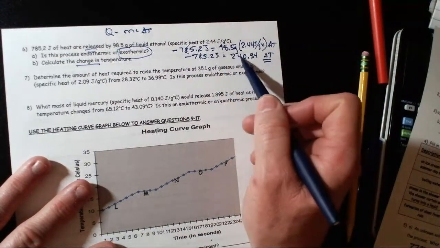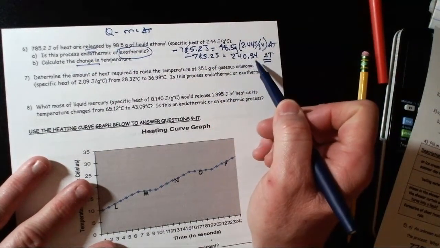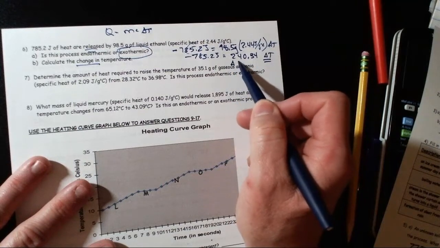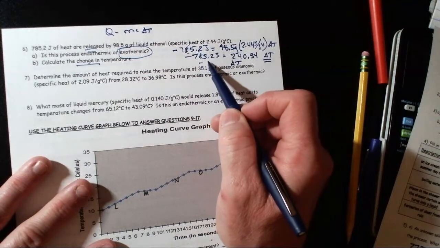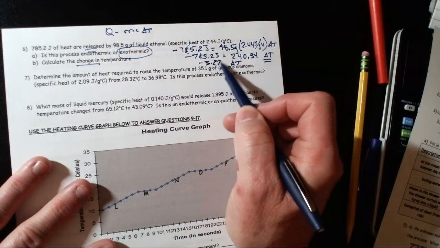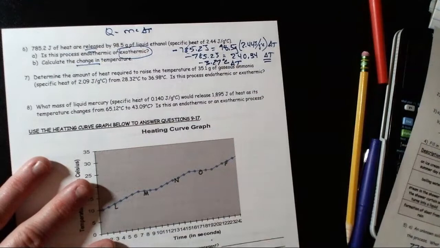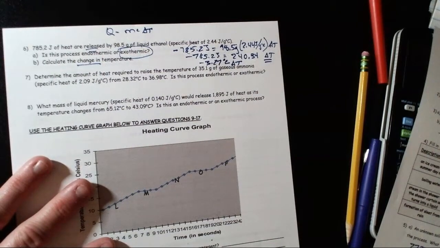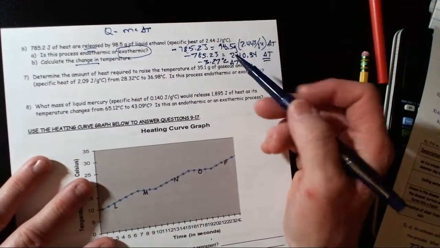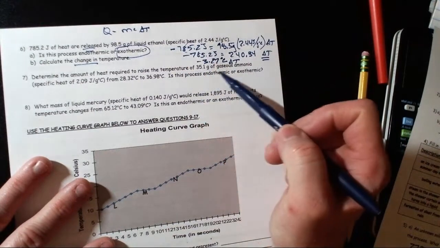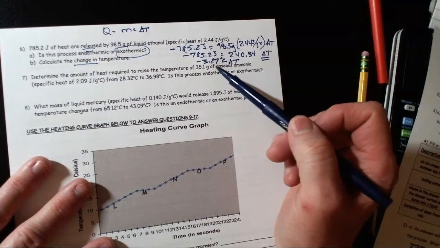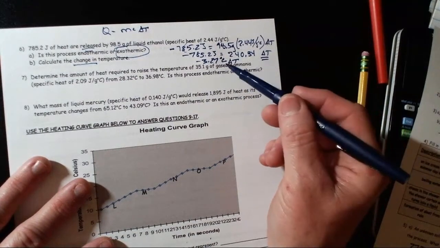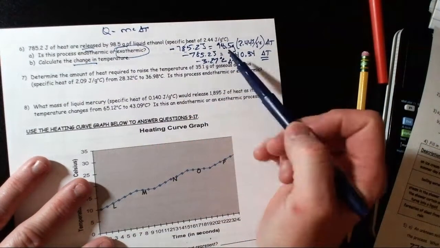Divide both sides of this equation by 240.34, and I come up with a change in temperature of minus 3.27 degrees Celsius. So in other words, this substance lost 3.27 degrees. It cooled down by 3.27 degrees Celsius in order to lose that amount of energy.